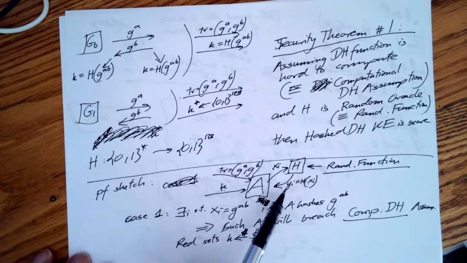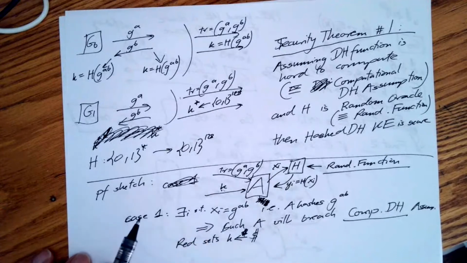Then this box will tell you what the value is, and then, for example, you can check whether this is the same or not. But that happens after you query the input.